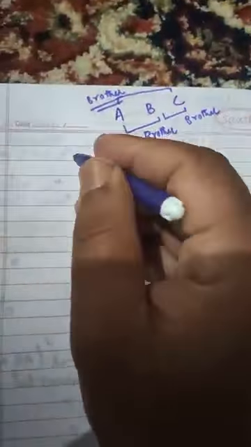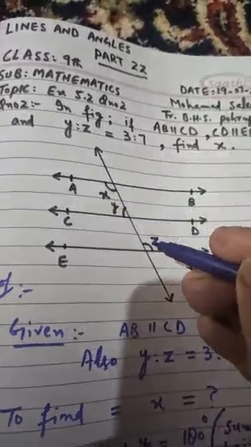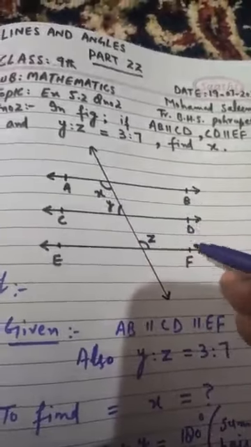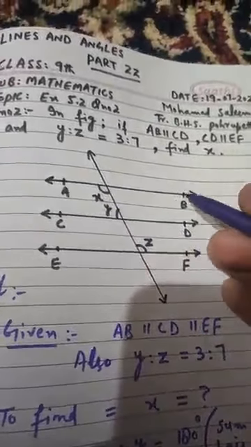What is the reason behind x is equal to z? These form a pair of alternate interior angles. We know that the lines are parallel, so this is a transversal. So x and z are alternate interior angles, and they are equal because the lines are parallel.